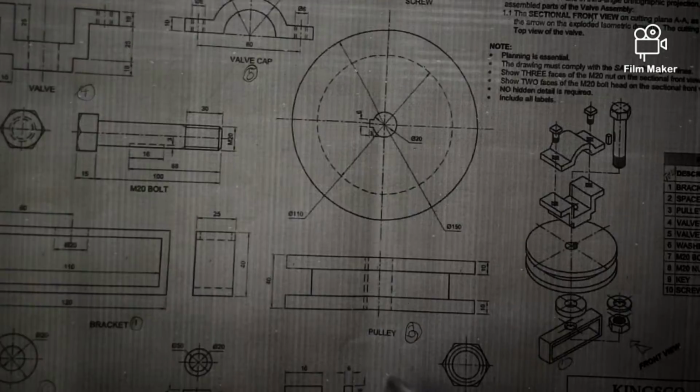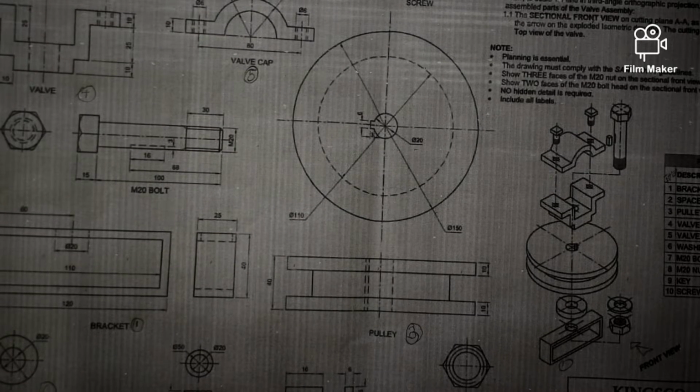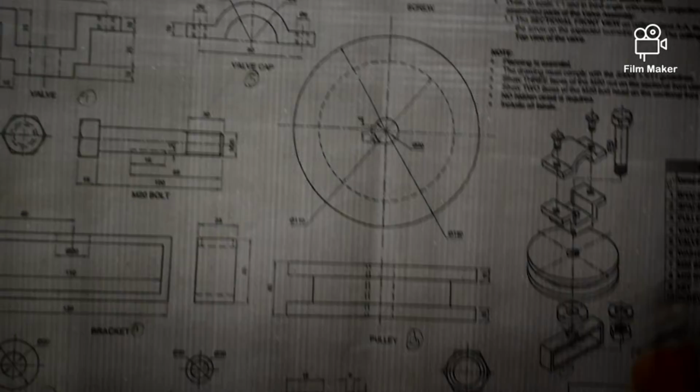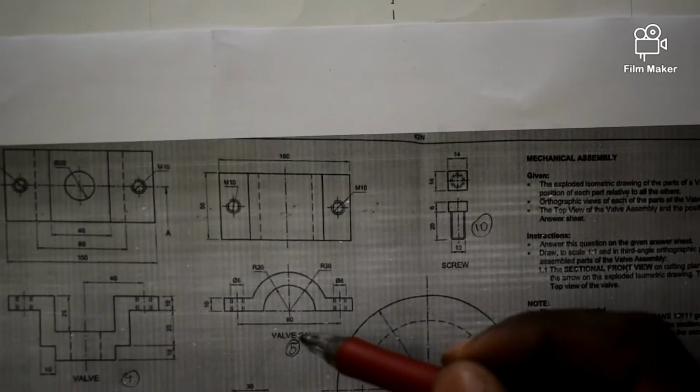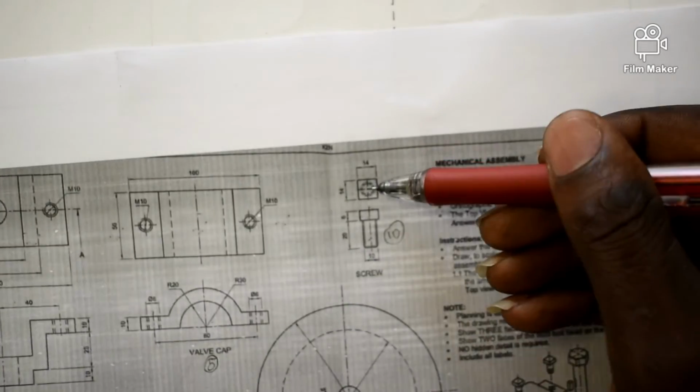You understand? So this is the front, this is the right, of item number 8. This is the front of item number 7, this is the front, this is the top. You understand? This is the front, this is the top, this is the front, this is the top, this is the front, this is the top.